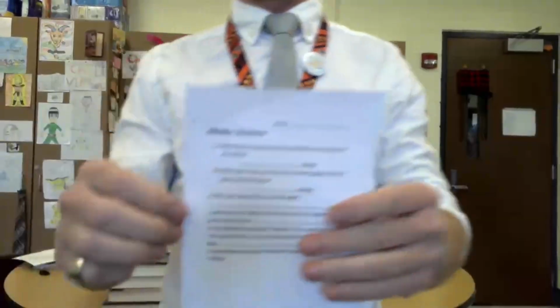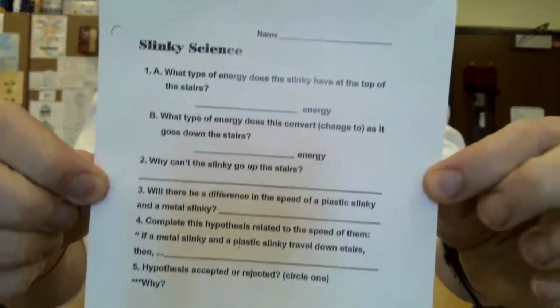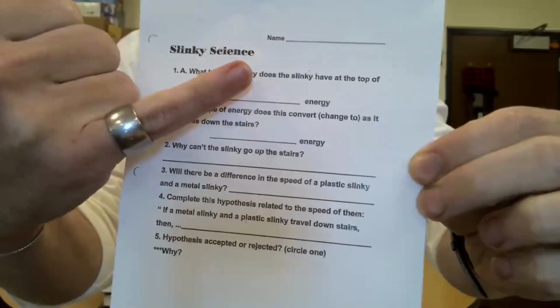Today's lab is called Slinky Science, and we will be using a slinky to investigate the differences between potential and kinetic energy. So first, let's make sure we're on the right page. This is the page we're working on. You can see it's titled Slinky Science at the top, and we'll come back to that in just a second.